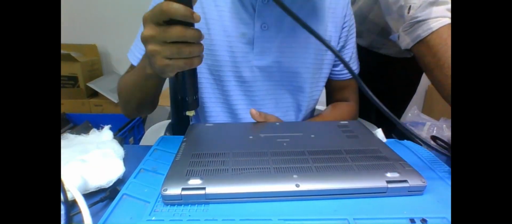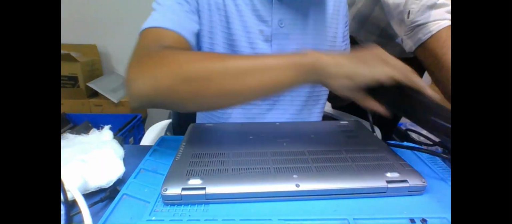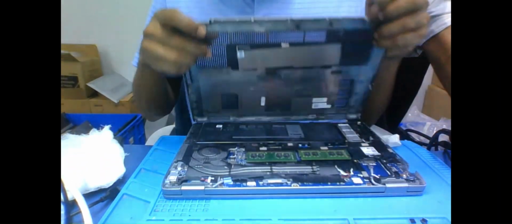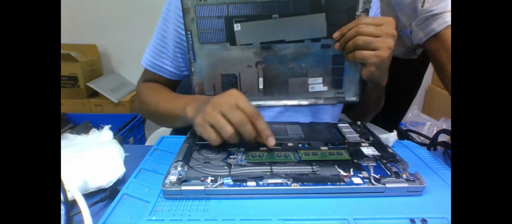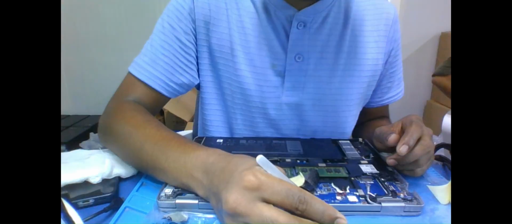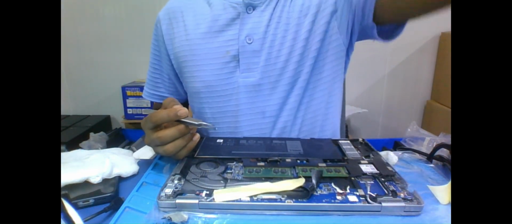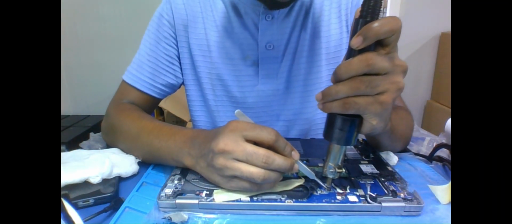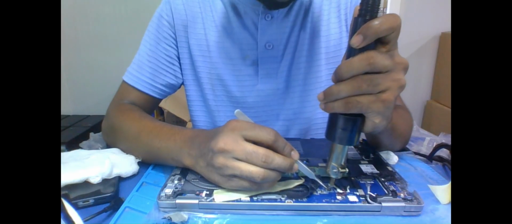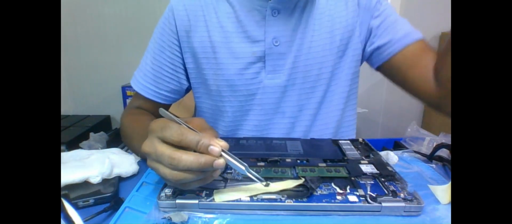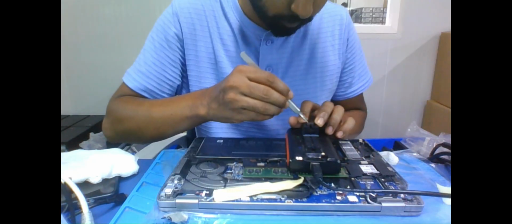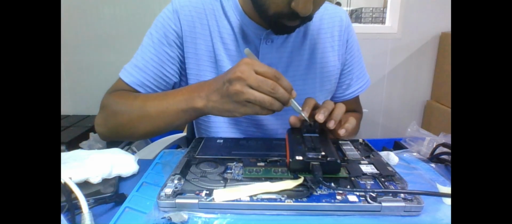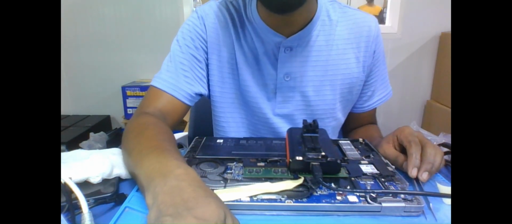So first we will remove the back panel, disconnect the battery, apply some flux, and we will remove the BIOS chips from the motherboard to program the BIOS chips, new BIOS. Now we have to program new files of the same models.